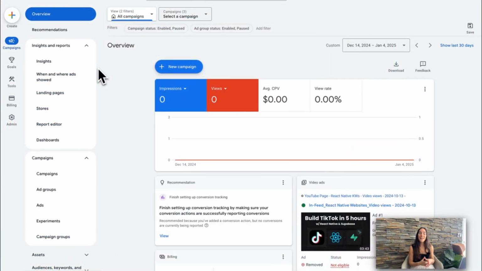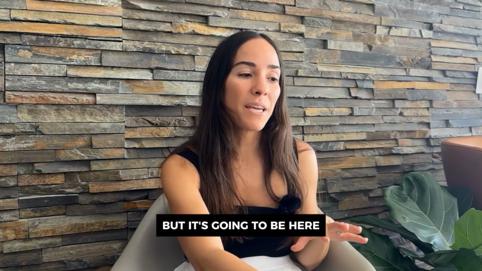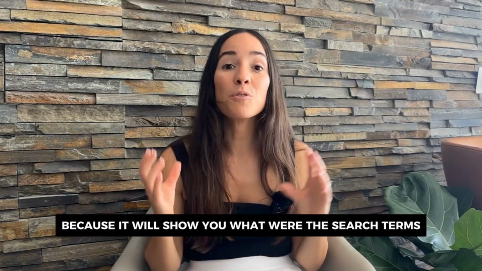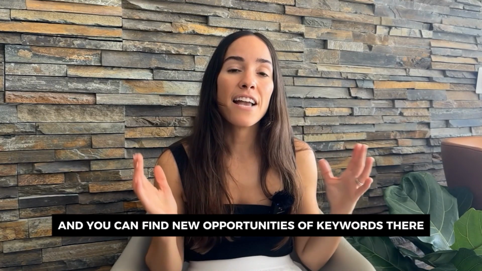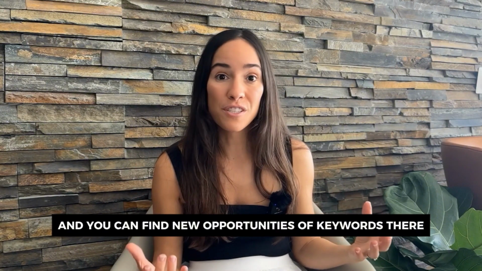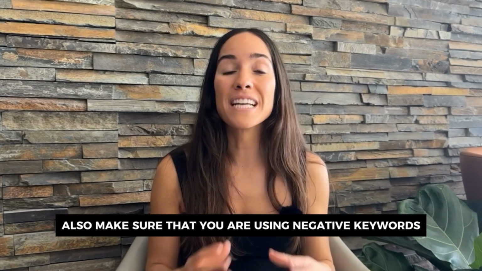Once you have enough data, you can actually go into a search terms report that is going to appear under insights and reports within the Google account. This account does not show it because I didn't run any search campaigns here. This is just a test account just to show things, but it's going to be here, and it's super powerful because it will show you what were the search terms that triggered your ads, and you can find new opportunities of keywords there.